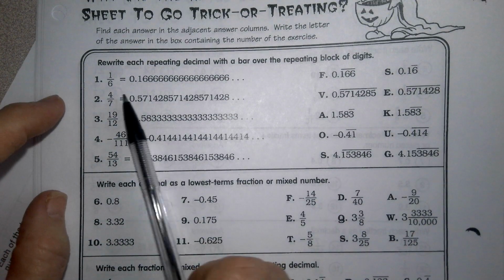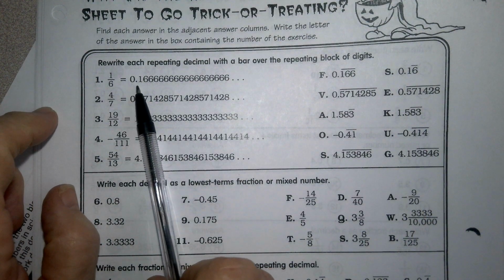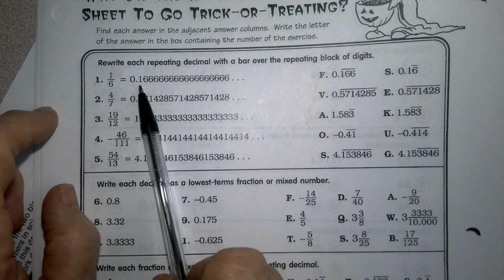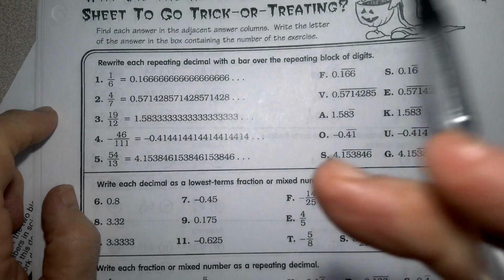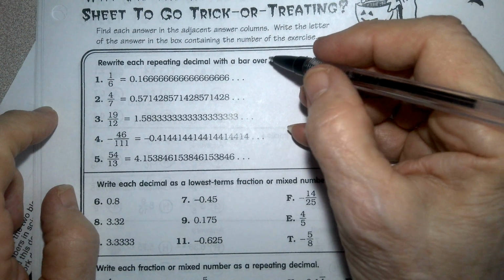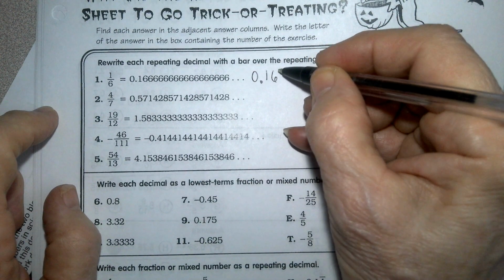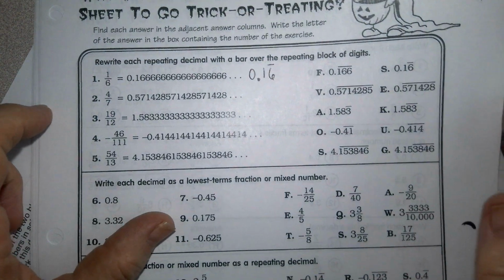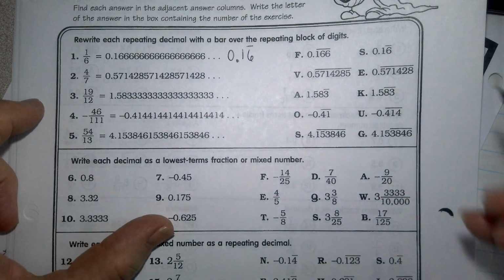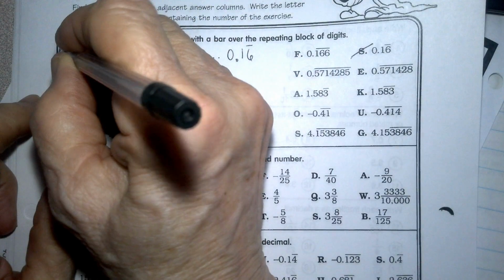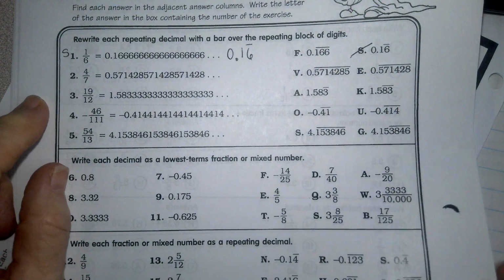So again, who knows what is repeating here? They've already done the division. So who knows how we should rewrite this? Gianfranco, how? 0.96 with the bar on top. And then find your answer, which is right here. And you can do the puzzle later. I'll put the letter S, so you can do that later.